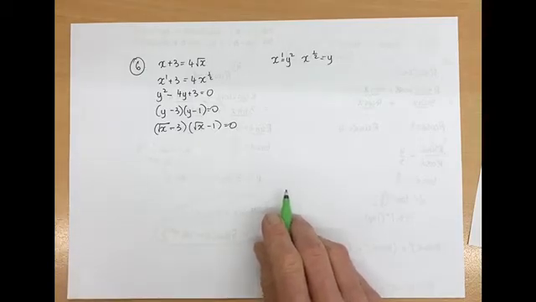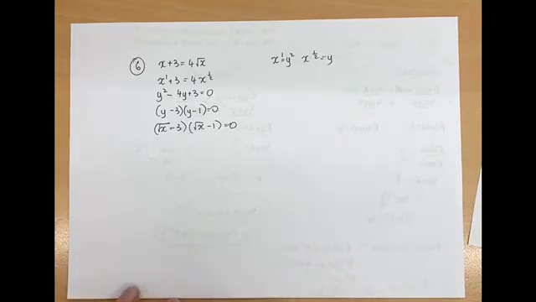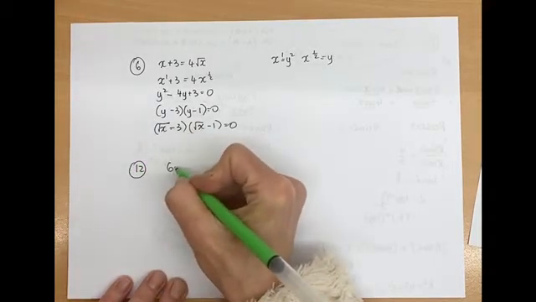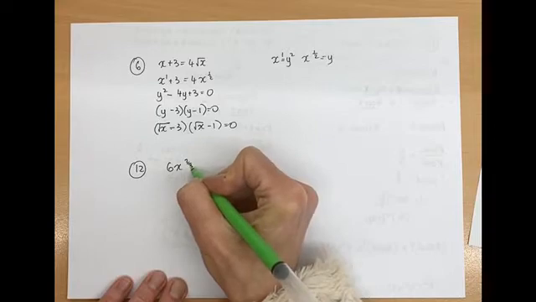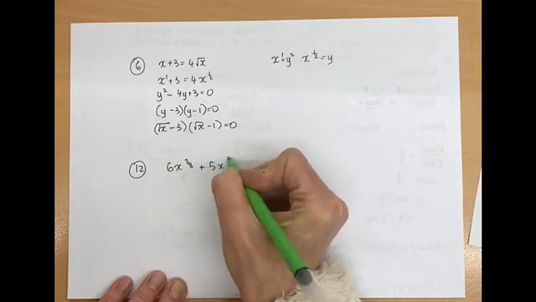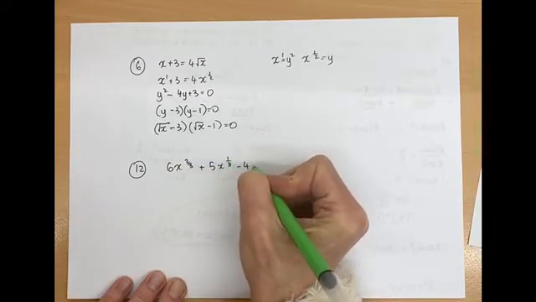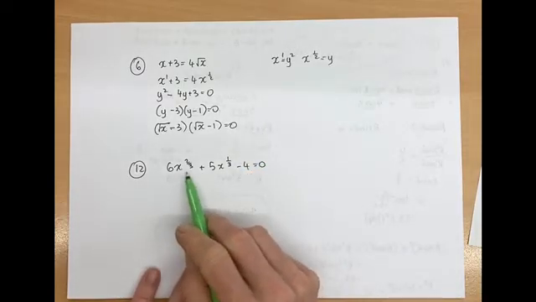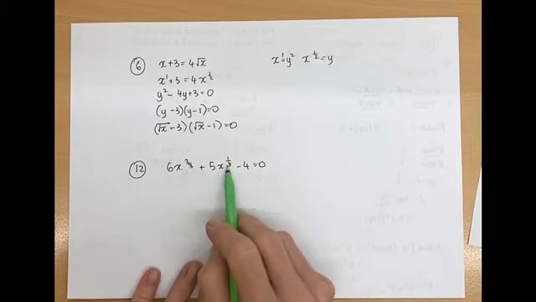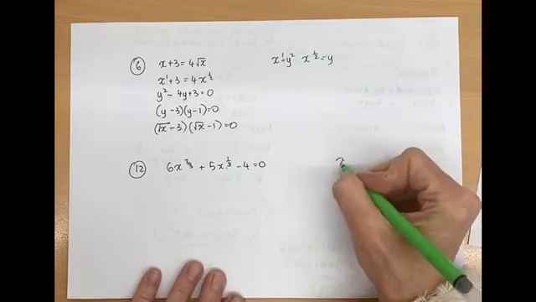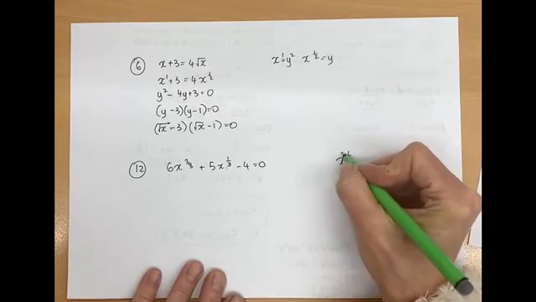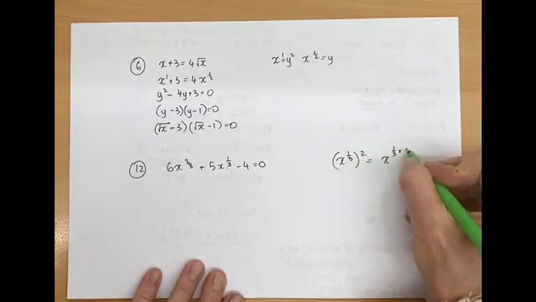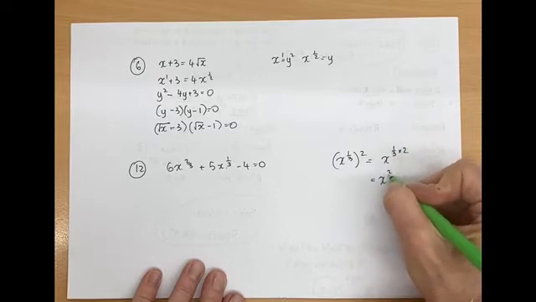Okay, so let's have a look at another type of question. So that's 12. 12 is interesting. You've got x to the power of 2/3 plus 5x to the power of 1/3 minus 4. So if it can be factorized, then we'll be all right. But you need to look at the powers. This one here, x to the power of a third. See what happens if I square it. I'll have x to the power of a third times 2. This is x to the power of 2/3.